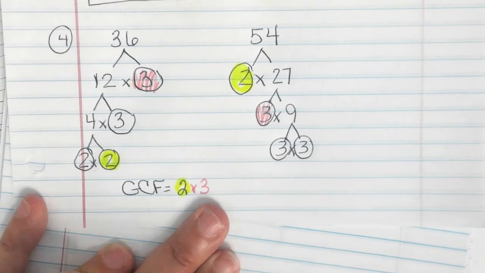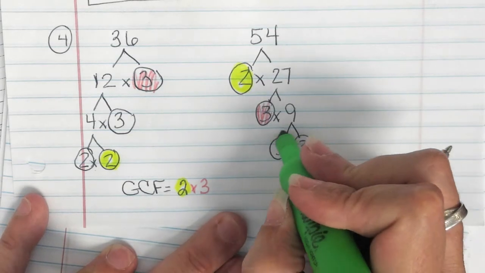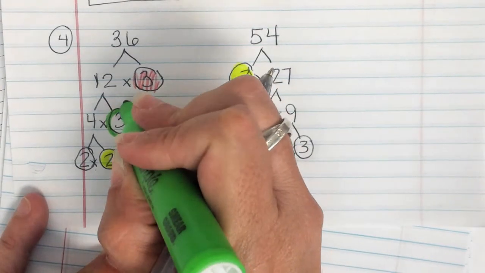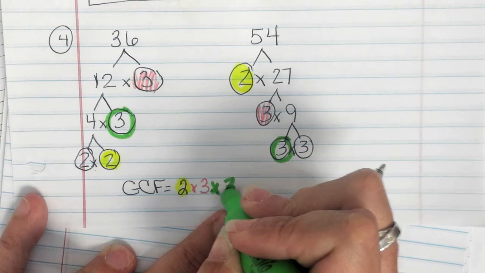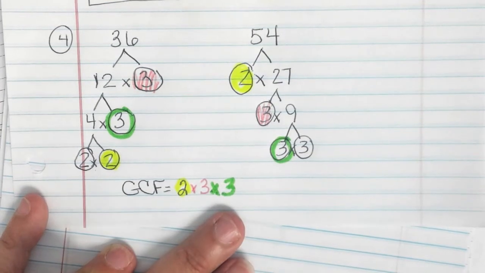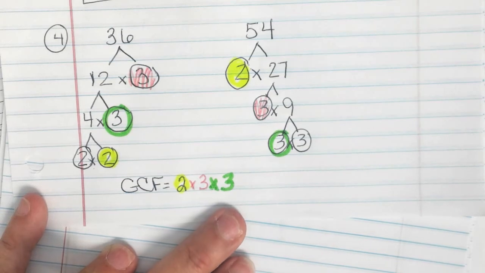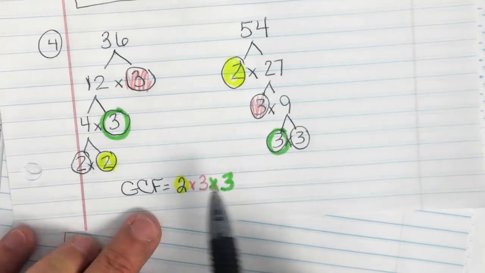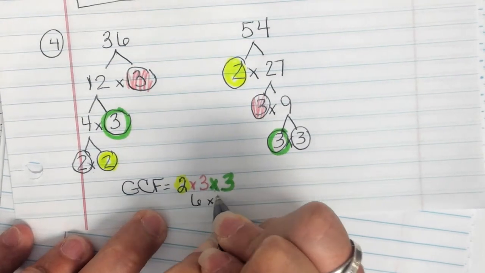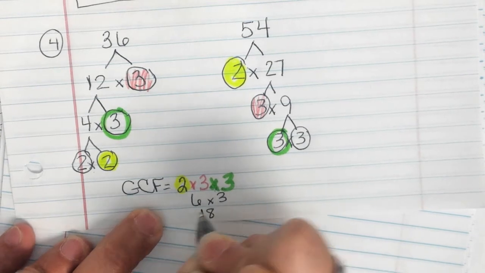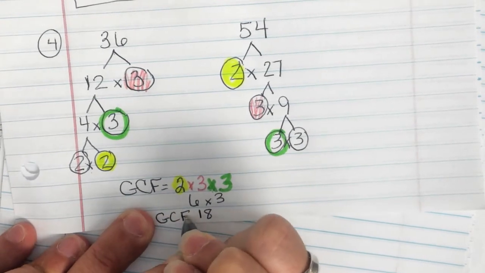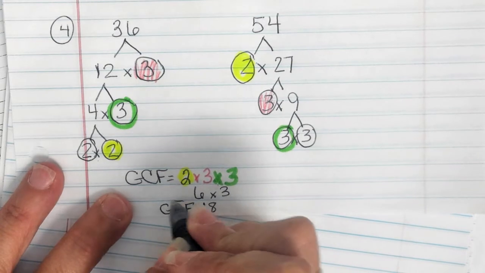This 3 and this 3. And that 3 and 2 won't work, will it? So 2 times 3 is 6 times 3 is 18. The GCF is 18.